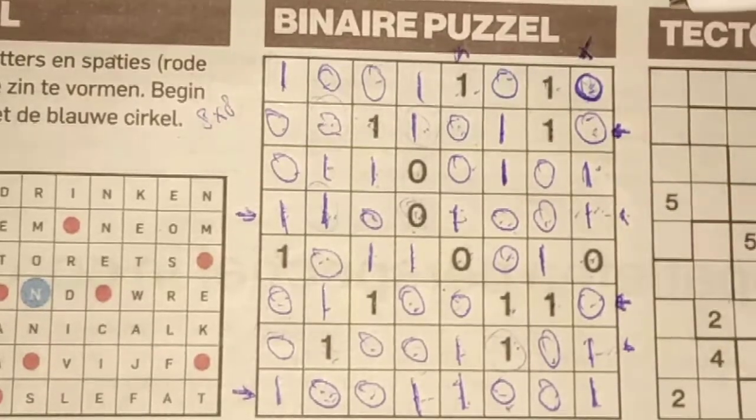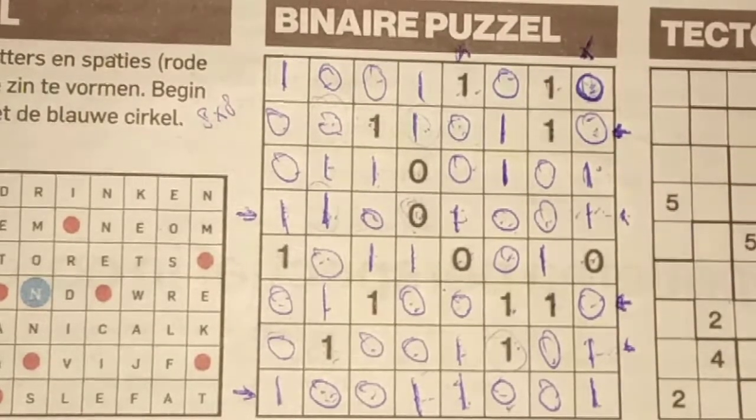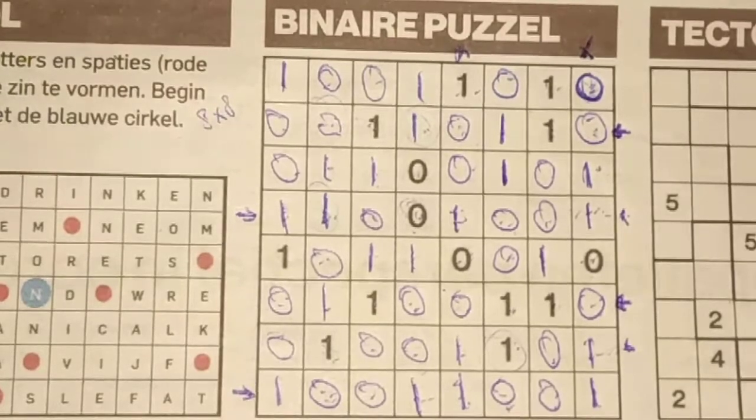Finished in 7 minutes exactly. Yes. Great Sudoku. A lot of almost identical columns and rows.